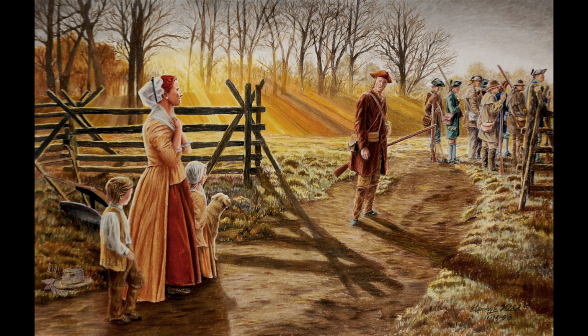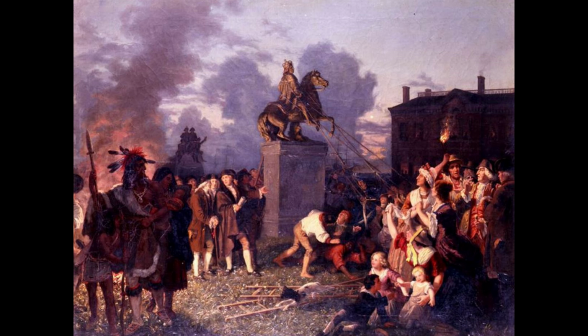Over time, the colonists developed a distinct American identity and sense of nationalism separate from their British heritage. They valued principles such as individual liberty, representative government, and local autonomy, which they believed were best served by independence from British rule.